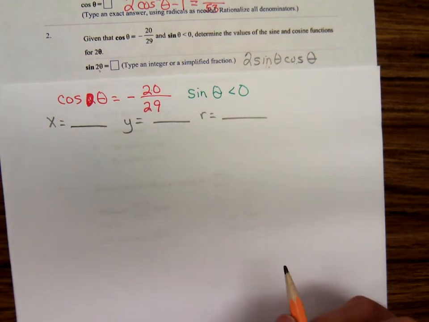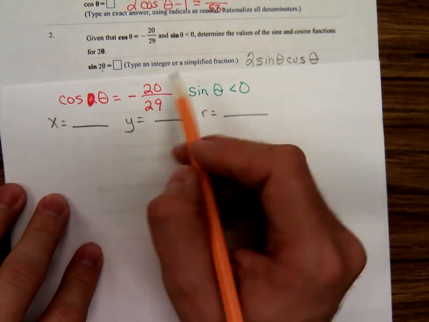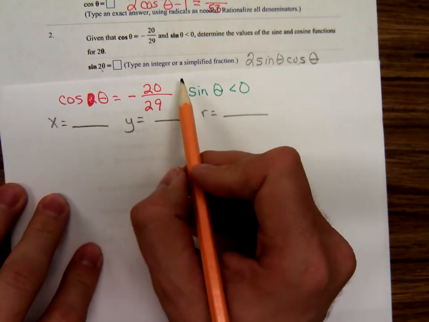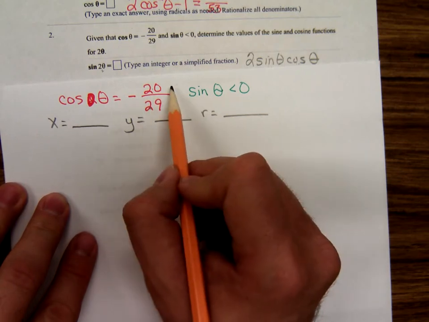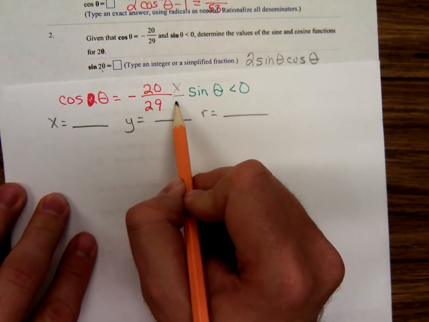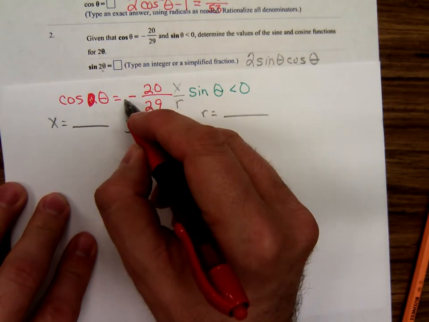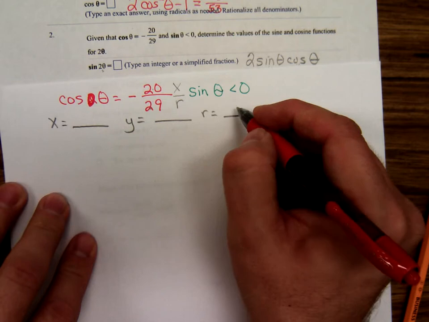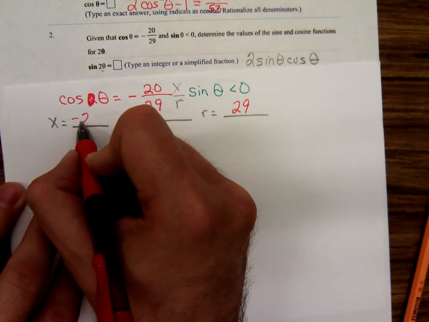So if I write this, x equals, y equals, r equals, can that sort of give you a hint on what I'm about to do? Let's see, I'm thinking cosine in terms of x, y, and r. That was our first definition of the trig functions. Cosine is x over r. R is always positive, so that negative does not go on r. That negative has to go on x.